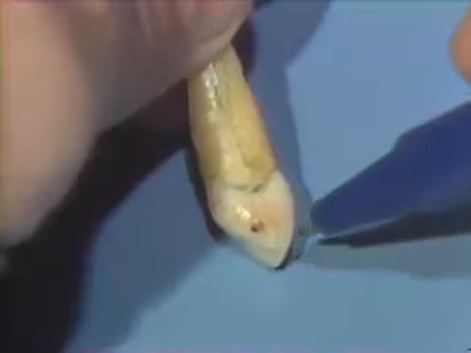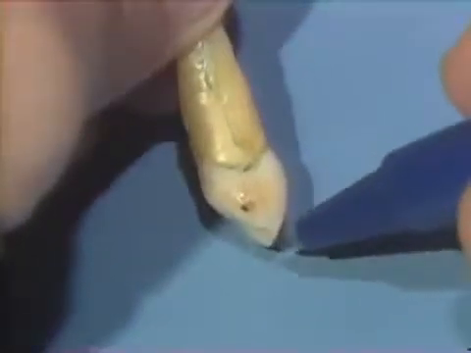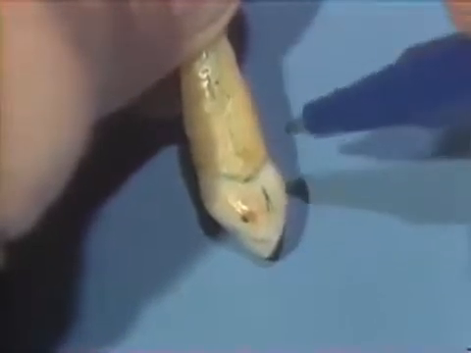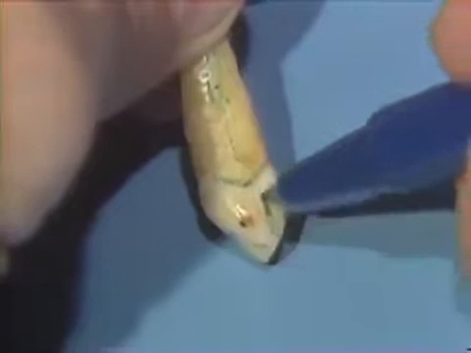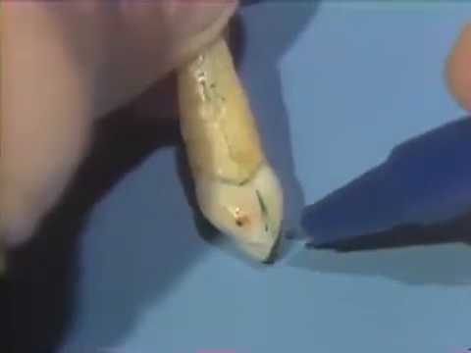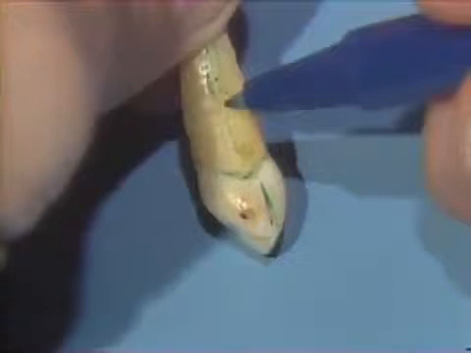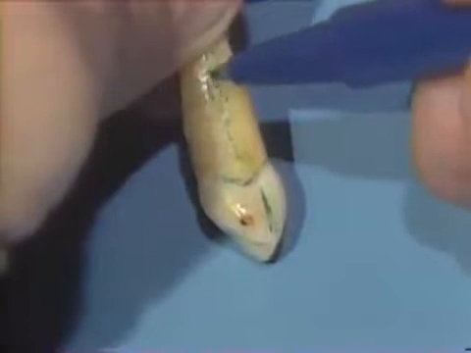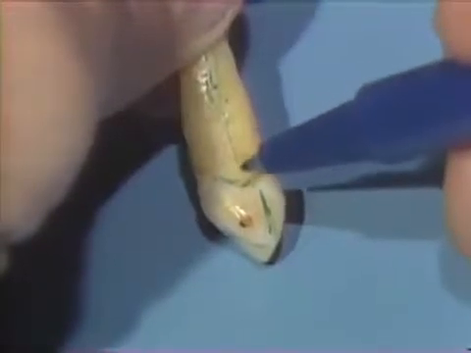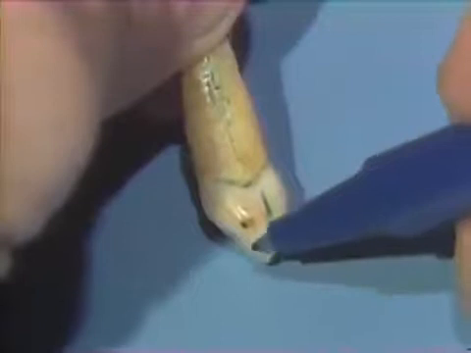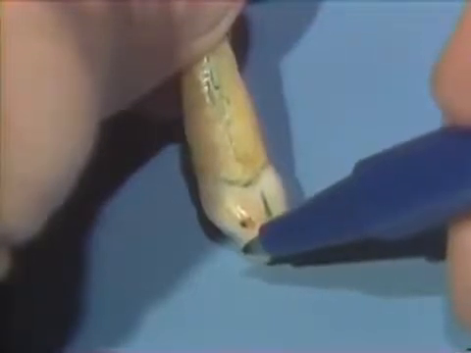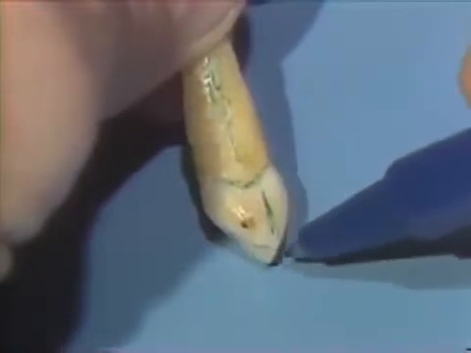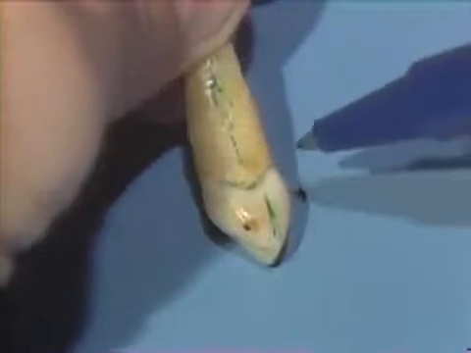Sometimes the books will actually say that the cusp tip is to the labial of the mass of the root. And so I suspect for the exam we'll want to keep the cusp tip located slightly to the labial of the center of the mass of the root. Remember our maxillary central and lateral were directly over the center of it. Mandibular central and lateral, the incisal edge was slightly to the lingual of the mass of the root, and on our cuspid, the incisal edge is said to be slightly to the labial of the center of the mass of the root.